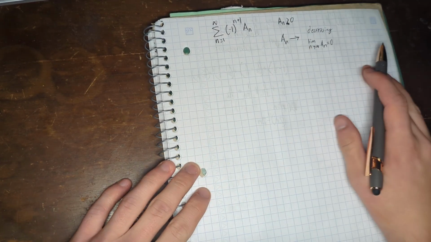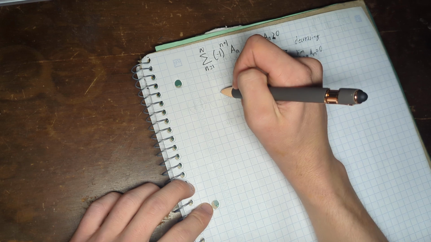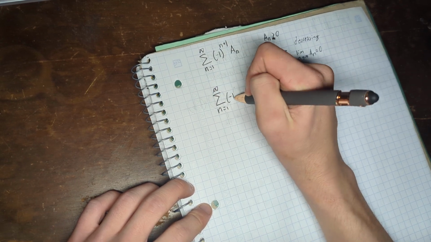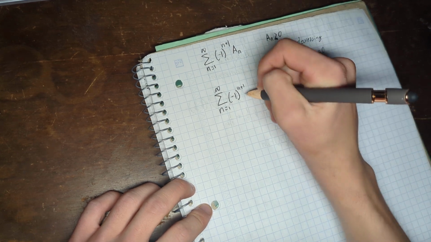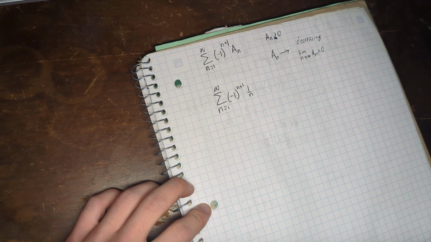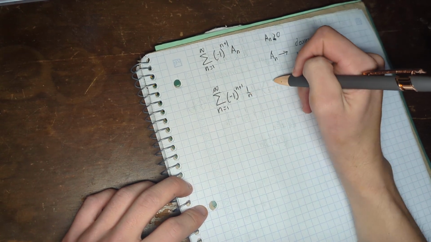And that might be conceptually a little bit difficult, but I think there's a cool way to think about it, which is to write out the first couple of terms, and I think we should use the harmonic series as an example. So the sum from n equals 1 to infinity of minus 1 to the n plus 1 times 1 over n. So let's write out the first couple terms. At n equals 1, minus 1 squared times 1 over 1 is just 1.